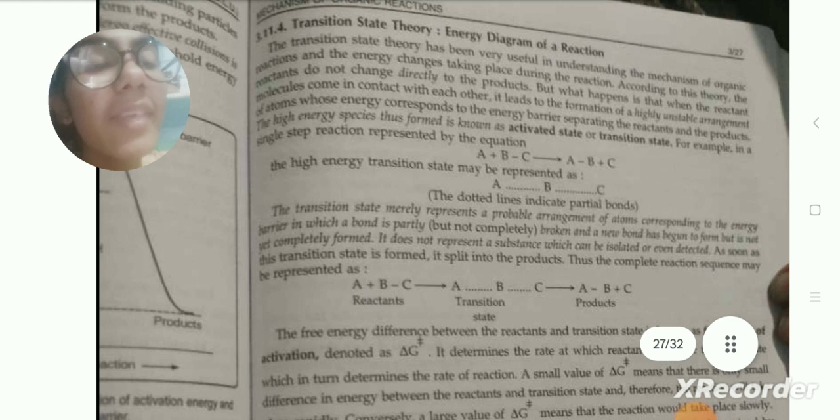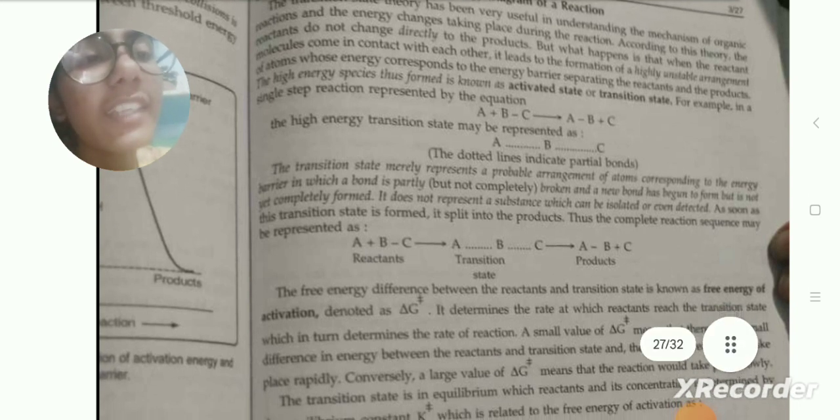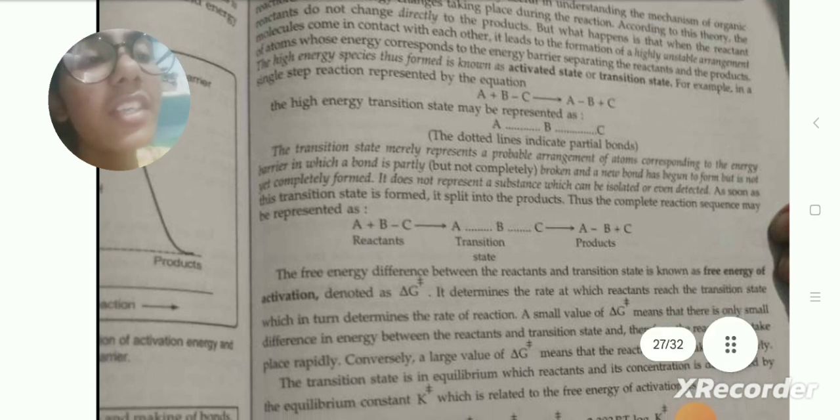For example, a single step reaction is represented as A plus B minus C giving A minus B plus C. The high energy transition state may be represented with dotted lines indicating the partial bonds. The transition state nearly represents a probable arrangement of the atoms corresponding to the atoms at the energy barrier, with the old bond partially but not completely broken and the new bond begun but not completely formed. It does not represent a substance which can be isolated or even reacted. As soon as the transition state is formed, it splits into the products. Thus, the reaction sequence may be represented as reactants forming the transition state, which forms the products.